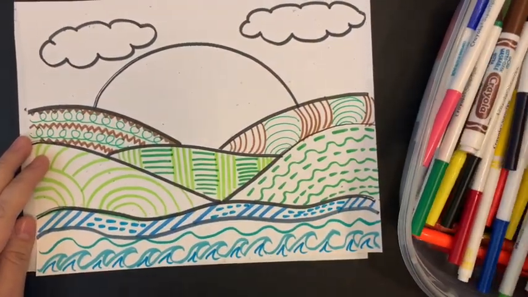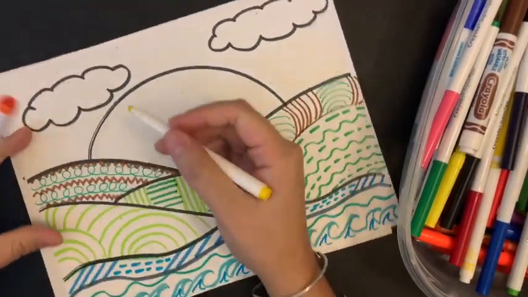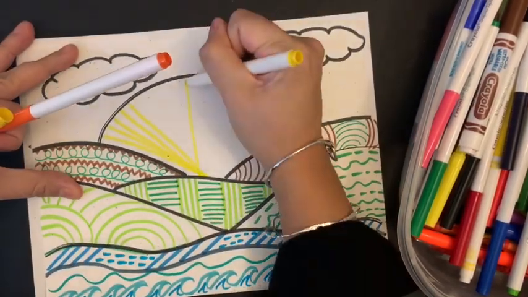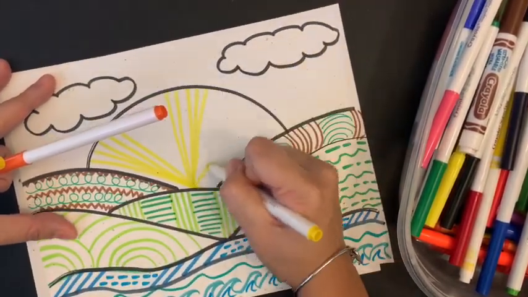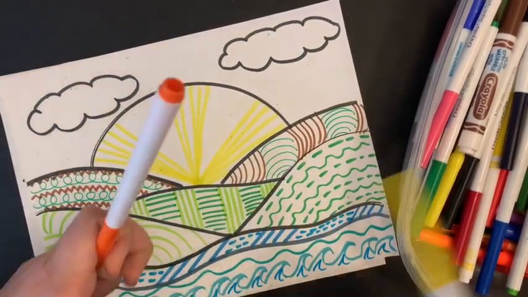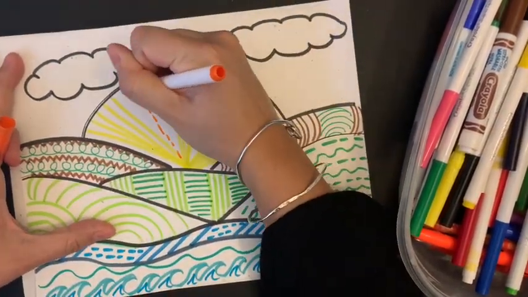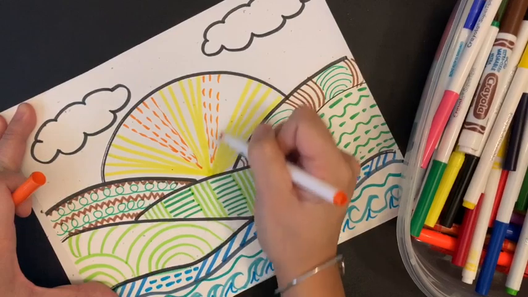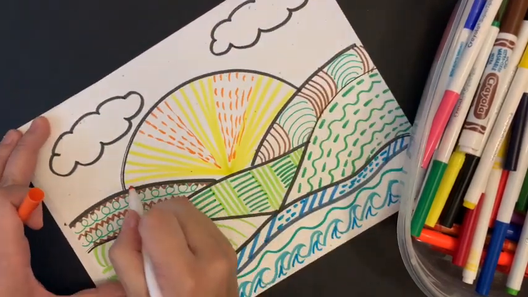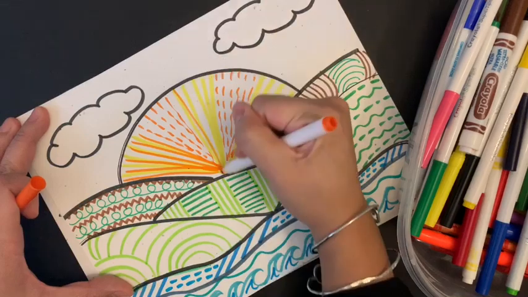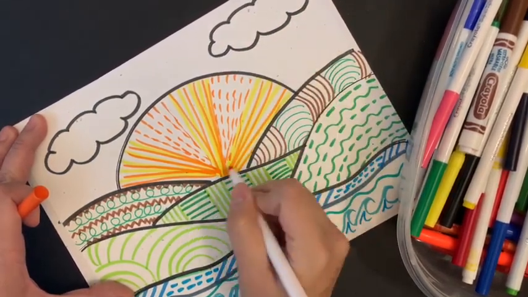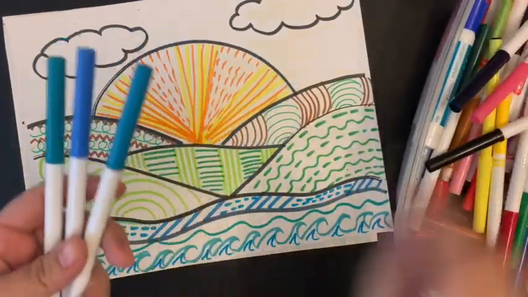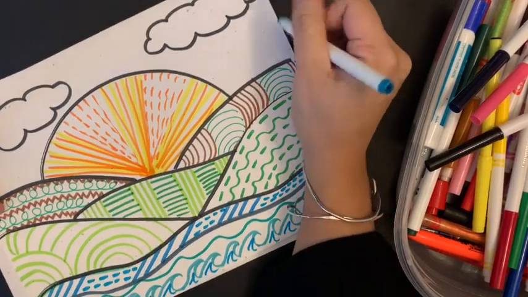Okay, now my sun. So my sun, I think I'm going to do yellow and orange. I'm going to do alternating patterns. Alternating means I'm going to be changing them back and forth. So I'm going to do some lines that are going from the center of my sun all the way out to the edge. Then I'm going to do some broken lines. If I run out of ideas, that's why I have that graphic organizer from last week. I can look at that, and can I repeat the same patterns in different parts of my shapes? Absolutely. I used dash lines in a couple different blocks. I used vertical and horizontal lines in a couple different blocks, a couple different shapes.